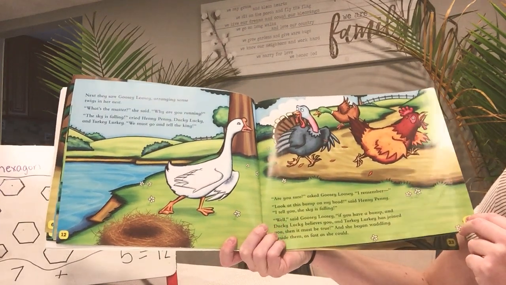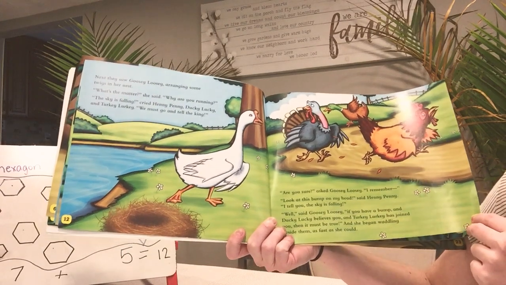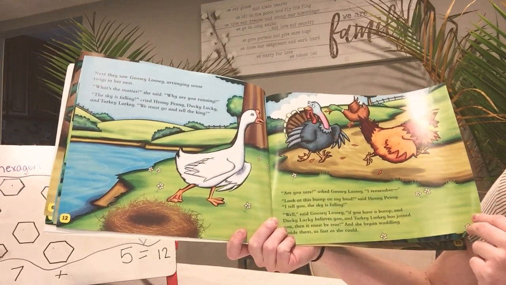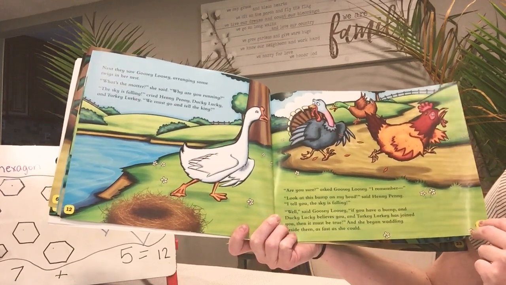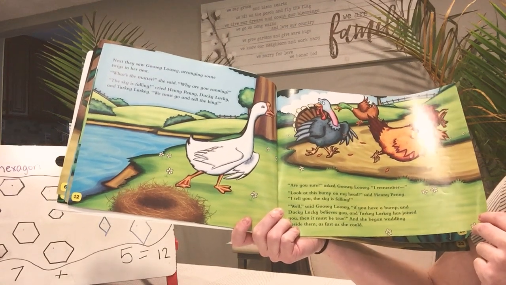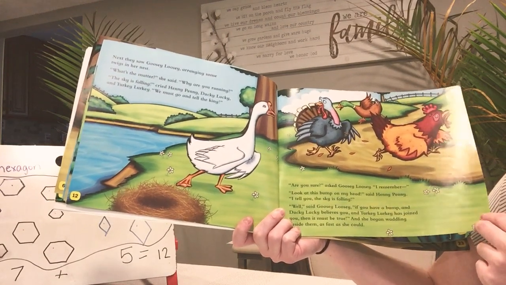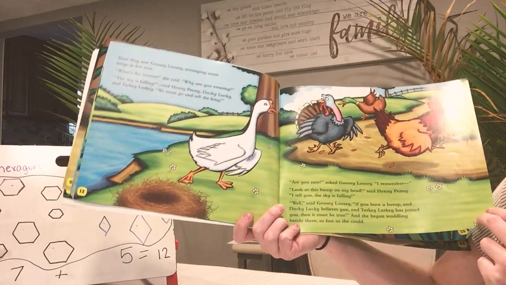"Are you sure?" asked Goosey Lucy. "I remember—" "Look at this bump on my head," said Henny Penny. "I tell you the sky is falling." "Well," said Goosey Lucy, "if you have a bump and Ducky Lucky believes you and Turkey Lurkey has joined you, then it must be true." And she began waddling beside them as fast as she could.